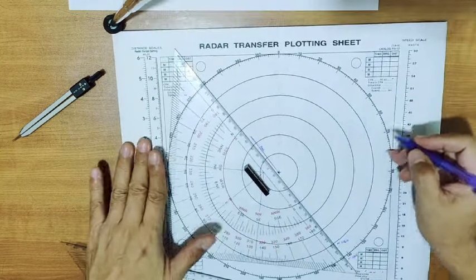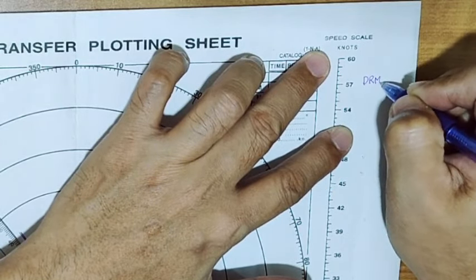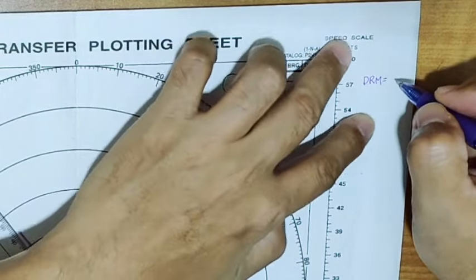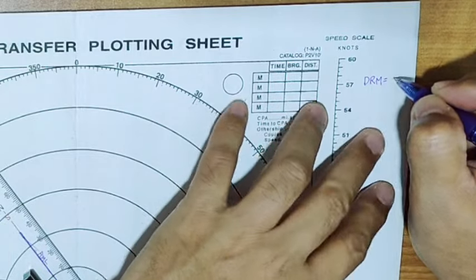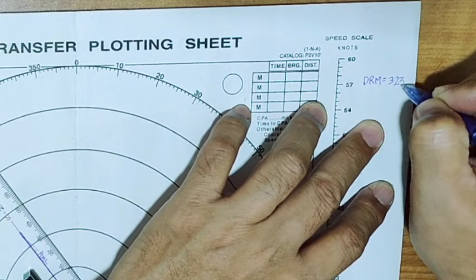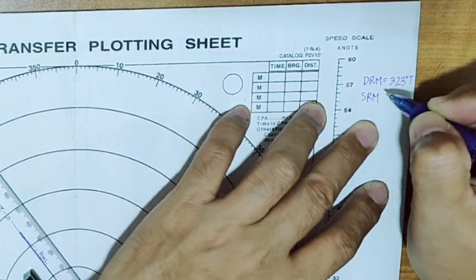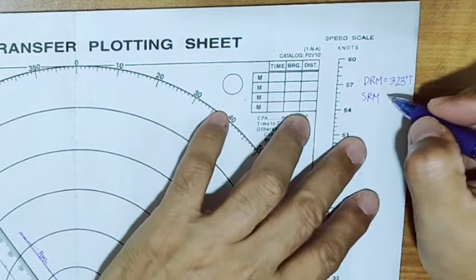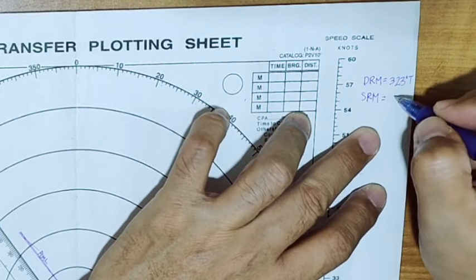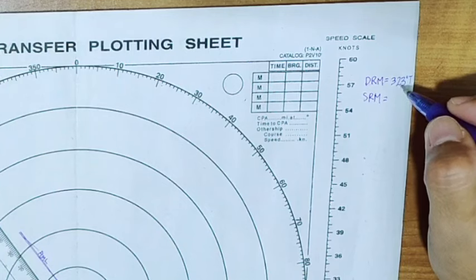So we can now write your DRM, which is reciprocal of your course, that is 323. Then SRM, so that is 12 nautical miles minus 10 nautical miles. That is exactly 2 nautical miles.